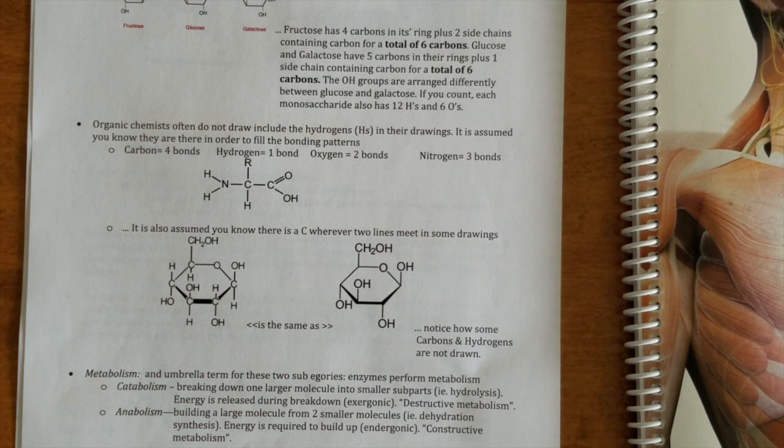It is also assumed that you know that in organic chemistry, organic chemists don't always draw the carbons on their molecules. So wherever a line meets another line, it's assumed that you know that there is a carbon there. So this molecule is the same as this one over here, even though there aren't carbons drawn as they are over here.